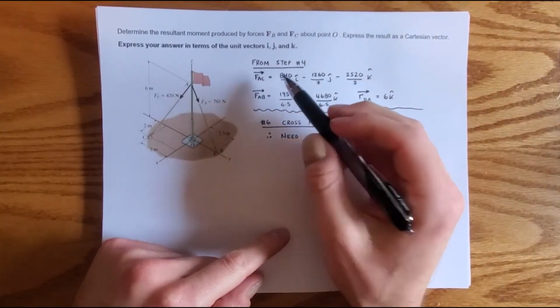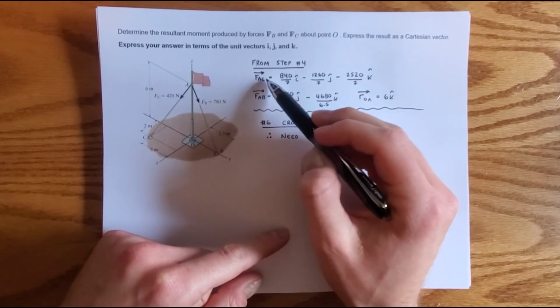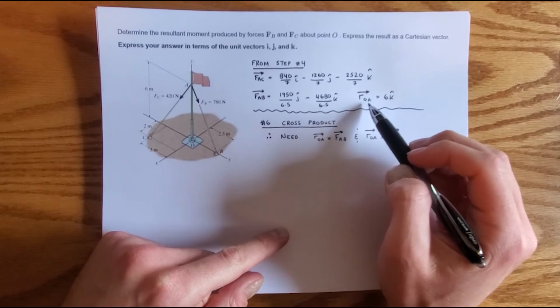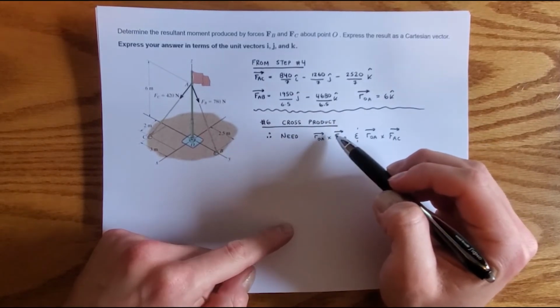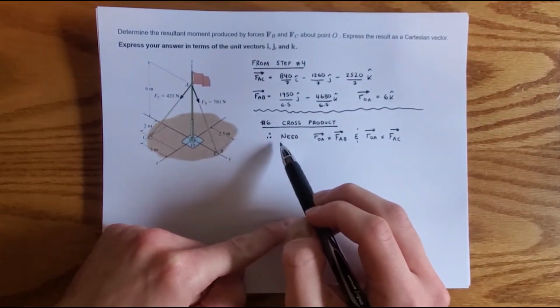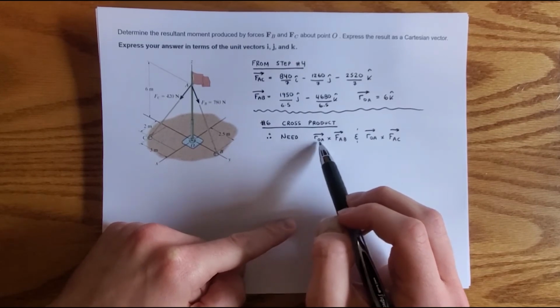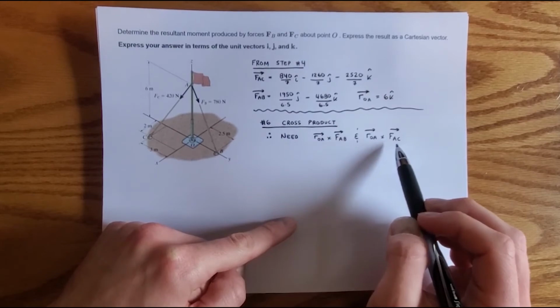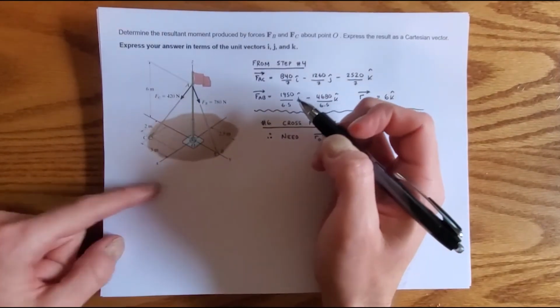All right, so now what we're going to do is take our values from step 4 for force of AC vector, force of AB vector, and our moment arm OA vector, and set up some cross product equations. Now to solve this problem, we need two cross products. We need the cross product of ROA cross FAB and ROA cross FAC. Now, let's set these up.